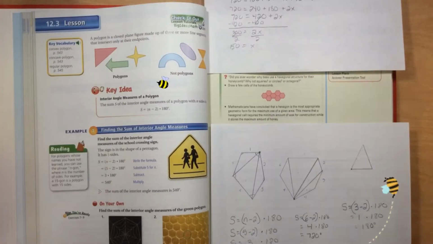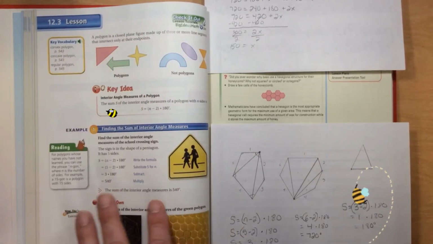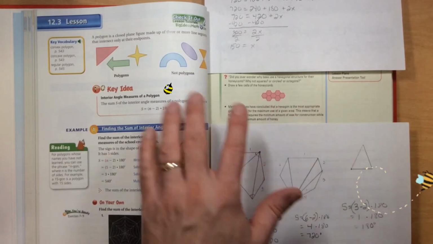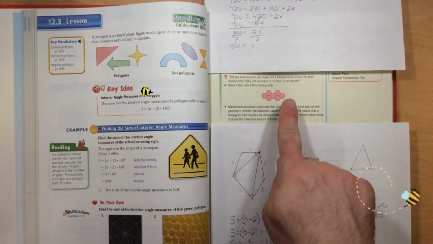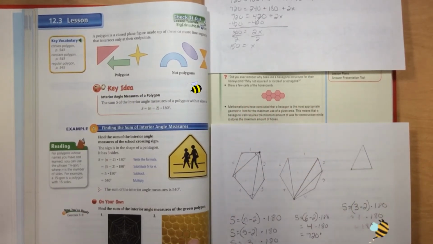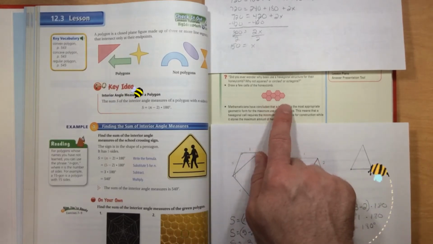Excellent. Here's a little side note that I have this teacher book that I go through and I've been using for years now, and I so much focus on this and I rarely look at the information that they give me on the other side, but I did notice this. It says, did you ever wonder why bees use a hexagonal structure for their honeycomb? That's the picture down here. The honeycomb has a hexagonal structure. Why not squares or circles or octagons? It says, draw a few cells of the honeycomb, which would look like this.